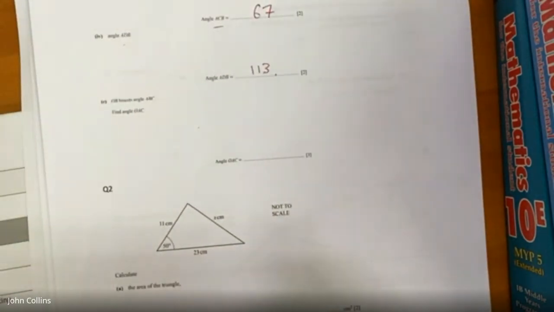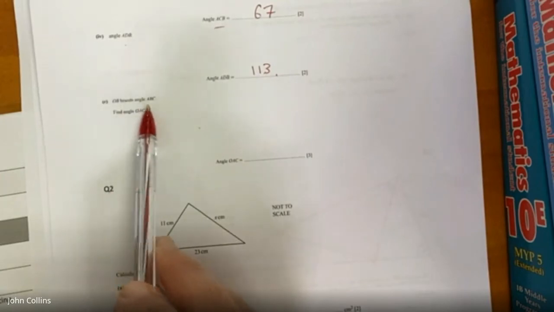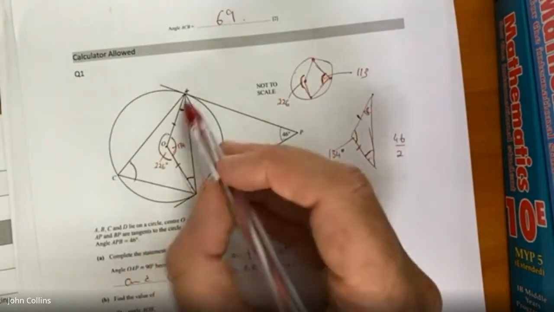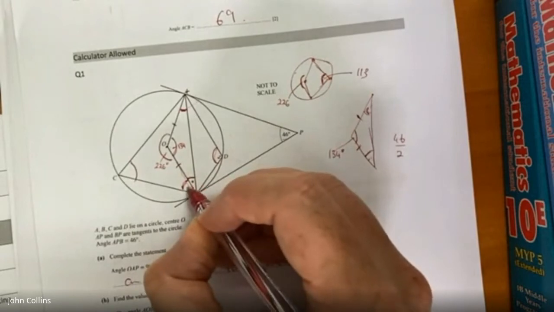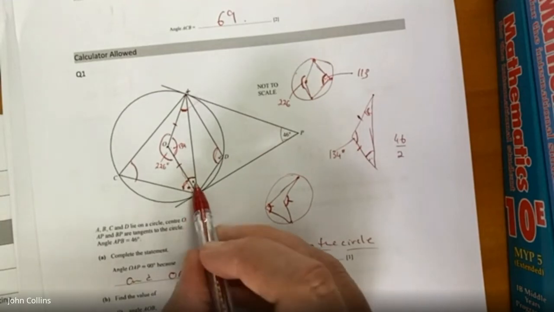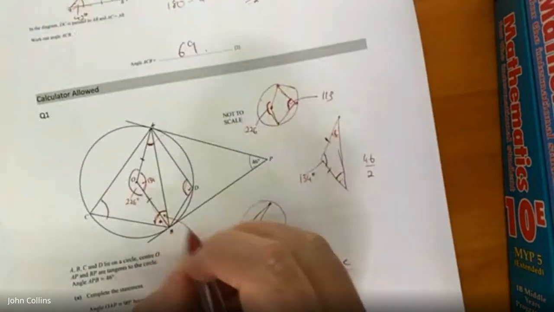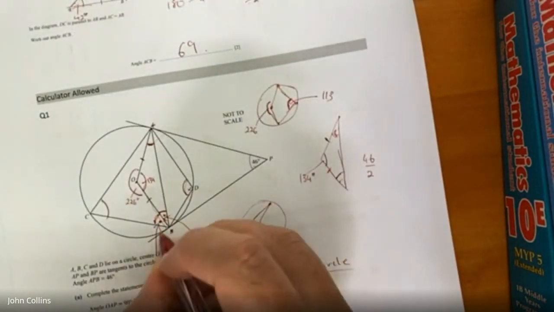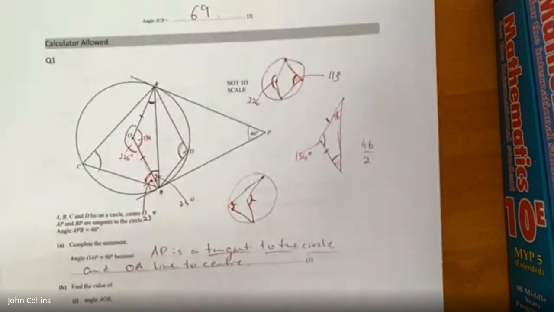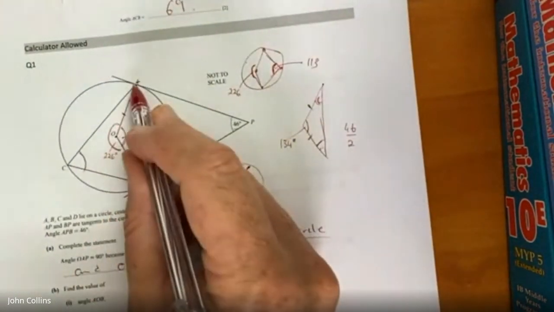All right. Next one. OB bisects ABC. So this line from O to B bisects ABC. So these two angles are the same. That's what it's saying. Bisect: cuts it perfectly in two. We've already found this one out earlier on. Was it 23? So that's 23, and that one's 23. So the whole thing's 46. Right. Now what we need to find is OAC. This one up here.